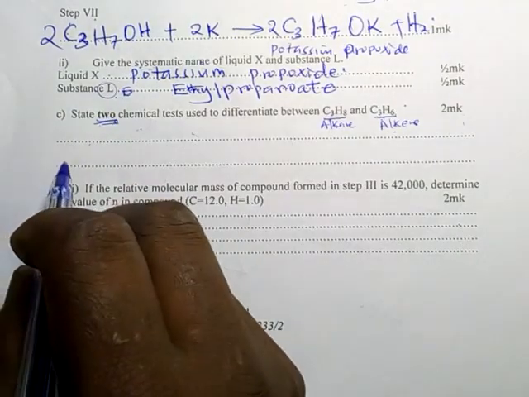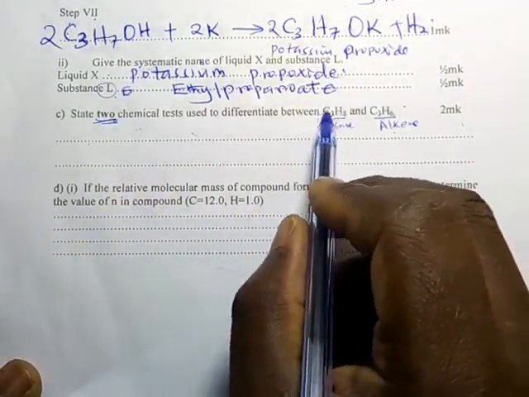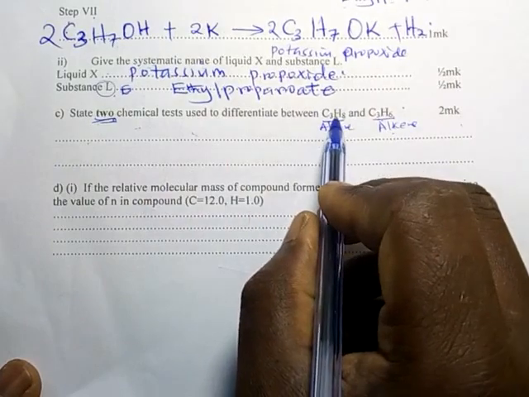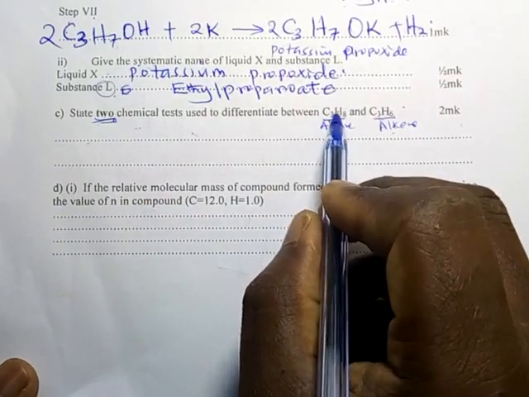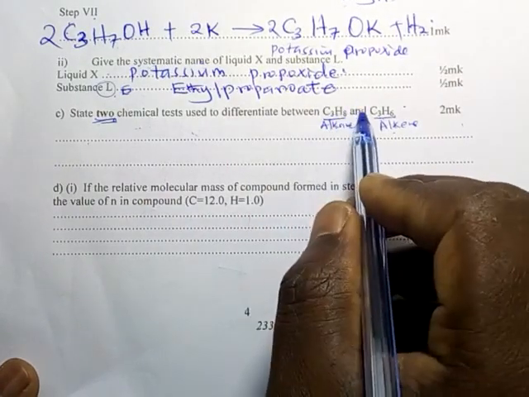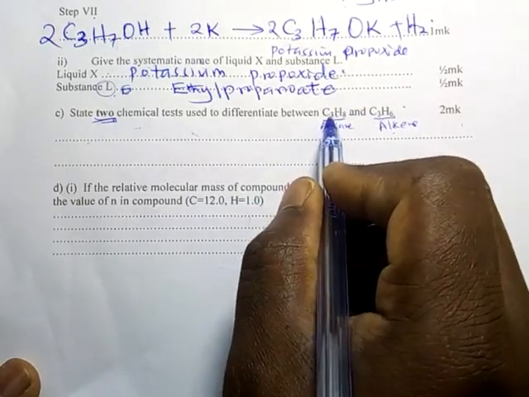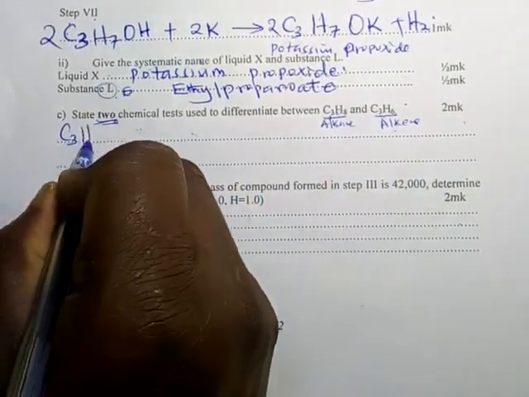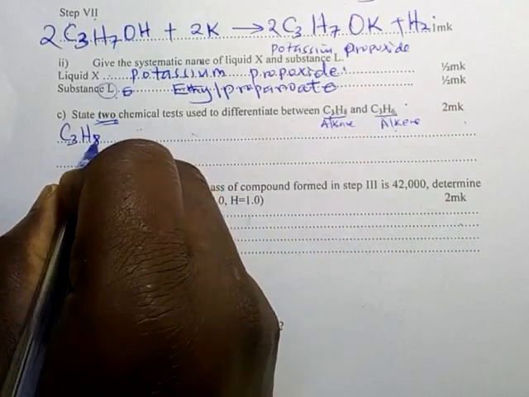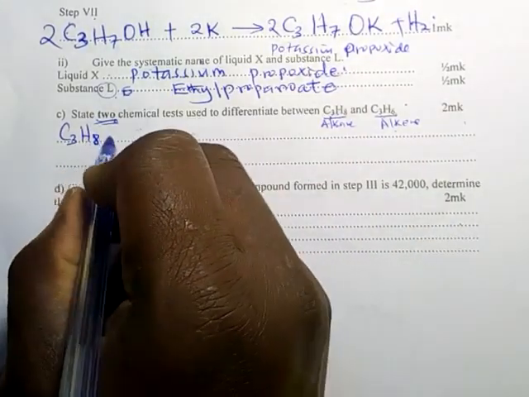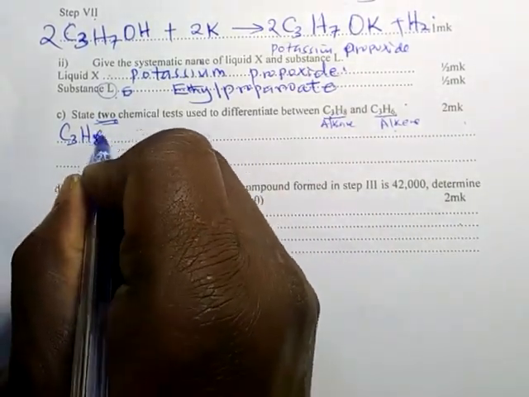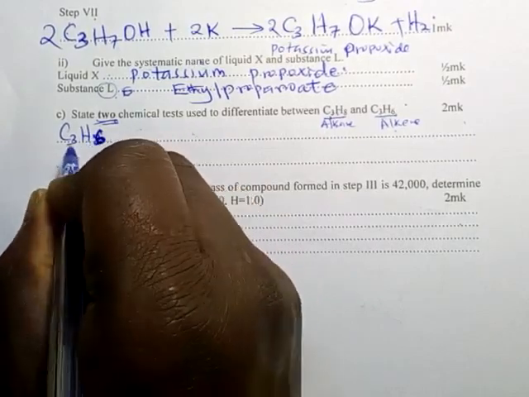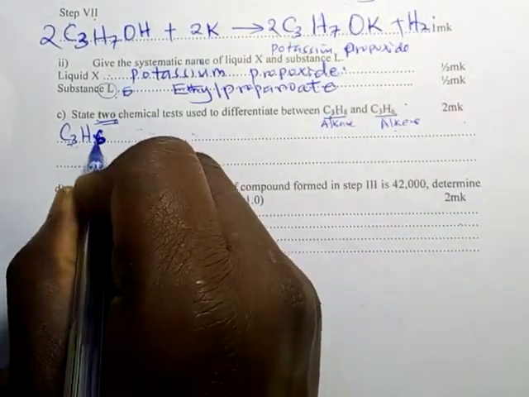So the first thing you should know is that we are going to use acidified potassium permanganate or bromine water. So this one, C3H8, is an alkane, and C3H6 is an alkene.